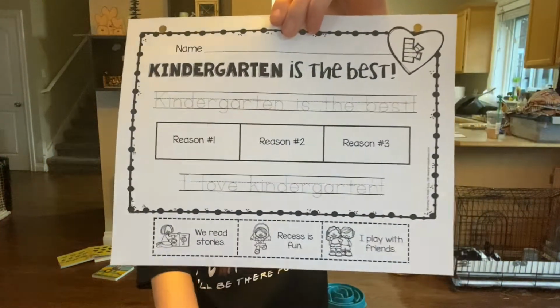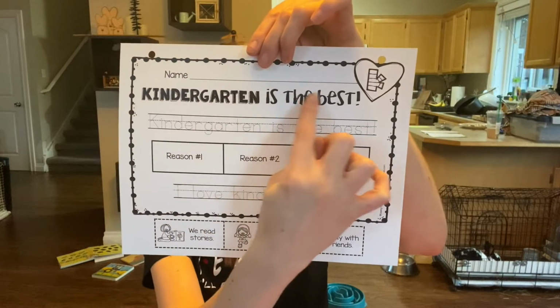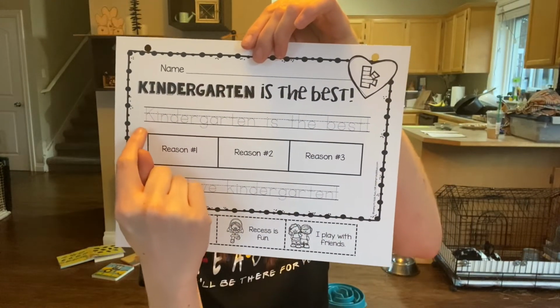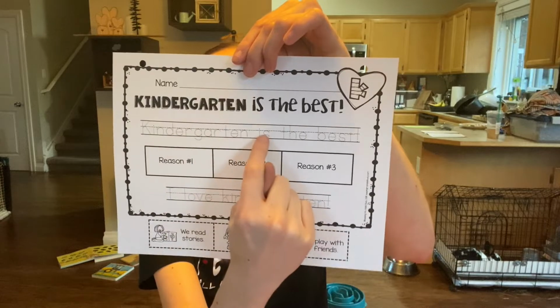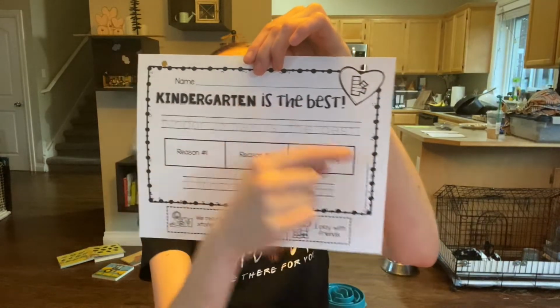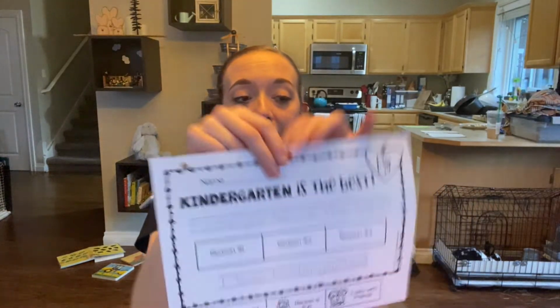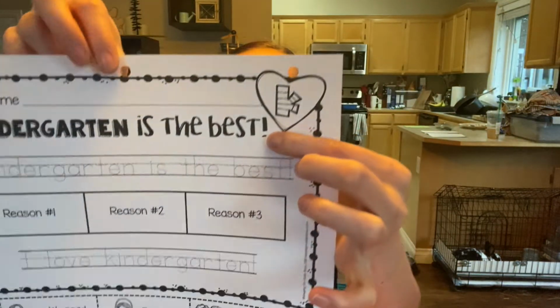So today you're going to be looking at the paper from your binder, and it looks just like this. And it says at the top, kindergarten is the best. You're going to start your writing by writing, kindergarten is the best. Yes, boop. That's new. We've never done that before. Try that again. Go, yes, boop. Ready? Yes, boop. That's what we call an exclamation mark. That's this mark at the end. That means you're really excited and it's really, really loud.